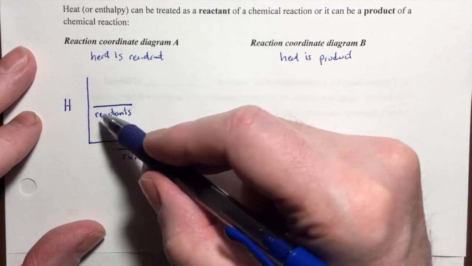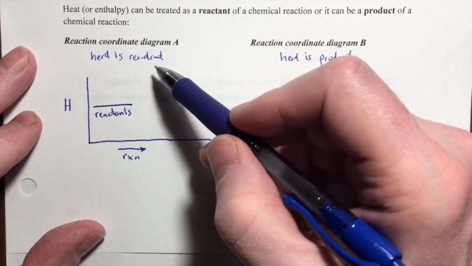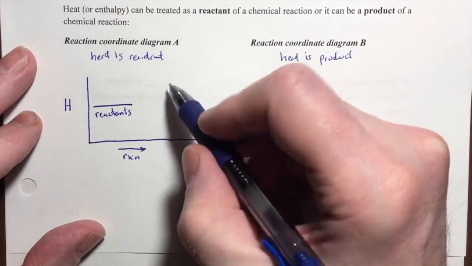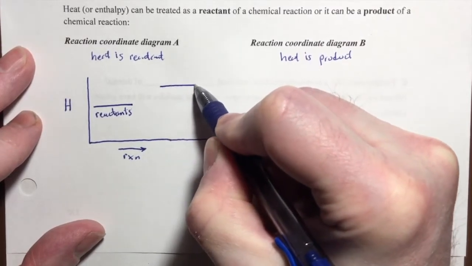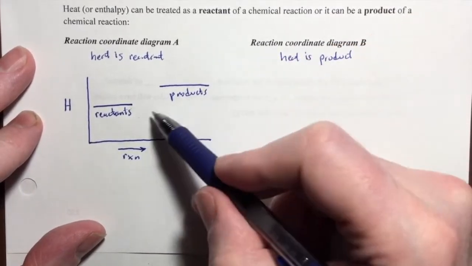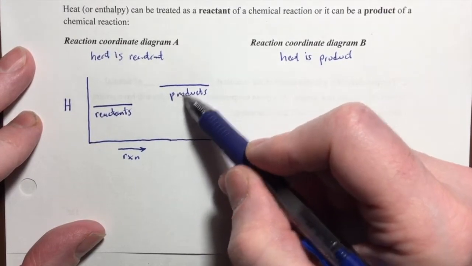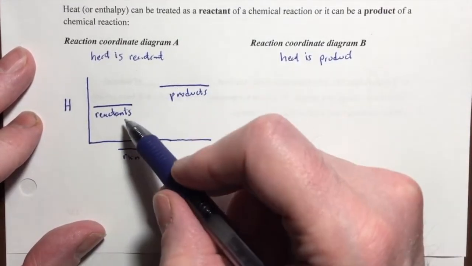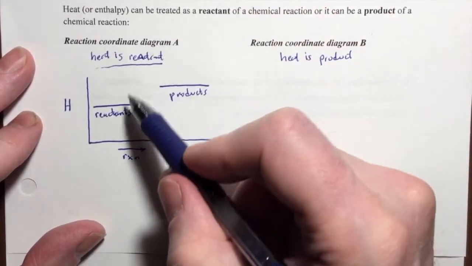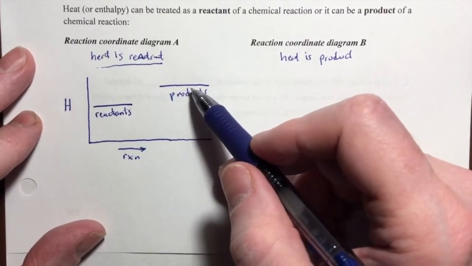And then, as the reaction occurs, if heat is a reactant, then I'm going to be adding heat into the system. And so the final condition of the products will have a total enthalpy or heat that's higher than it started out as. And that means heat was a reactant. Heat was a reactant, so we added heat into the reactants, and we ended up with products that had more heat in them.